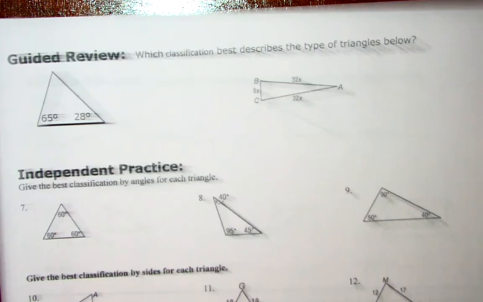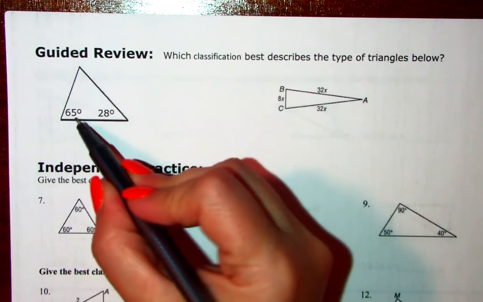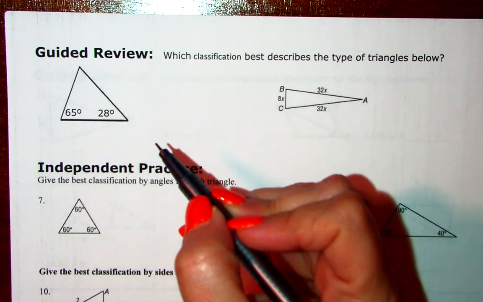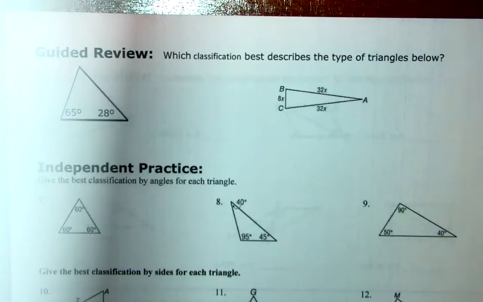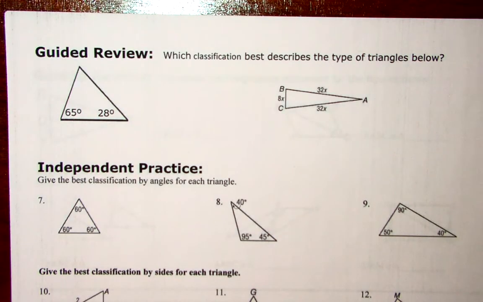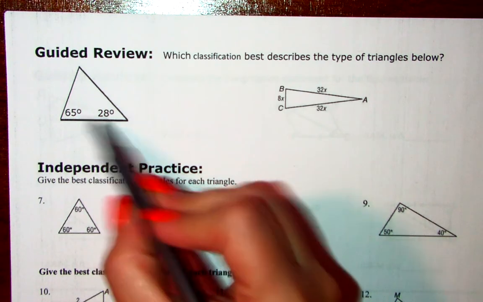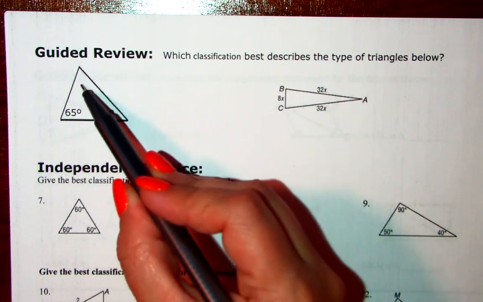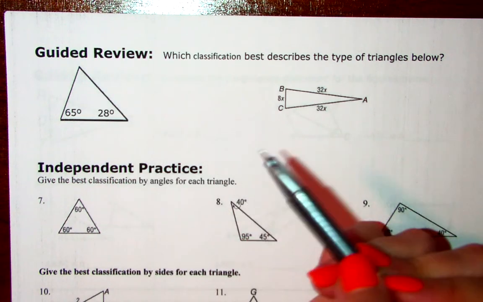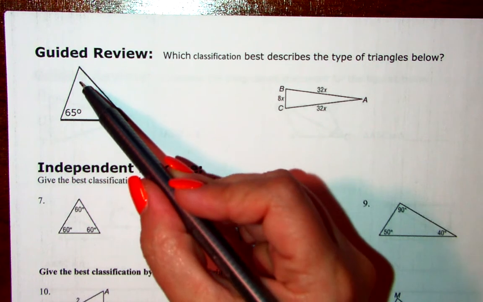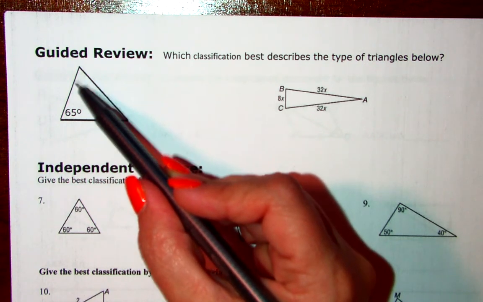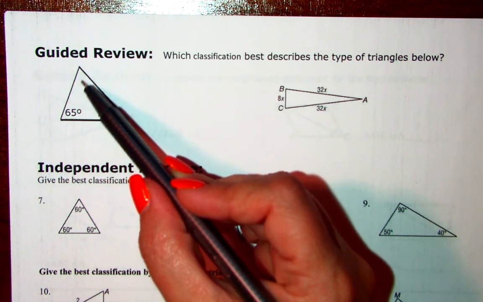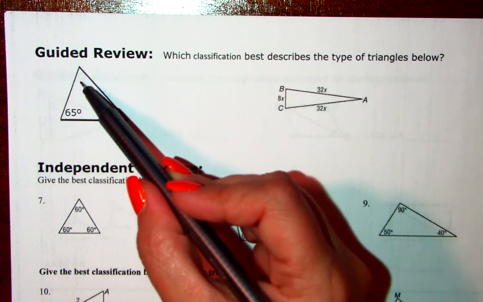Okay? So my first triangle, I can see I have one angle that's 65 degrees, and I have another angle that's 28 degrees. So in order to classify this by its angles, I'm going to have to know what that third angle is, because I have 2 acute angles, but in order to call it an acute triangle, all 3 angles have to be acute. And it looks acute, but it doesn't tell me this triangle's to scale. So it could be obtuse, it could be right. Okay, if I get a right angle here, then I have a right triangle. If I get an obtuse angle here, then I have an obtuse triangle.